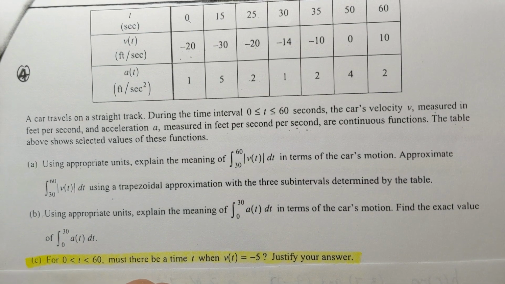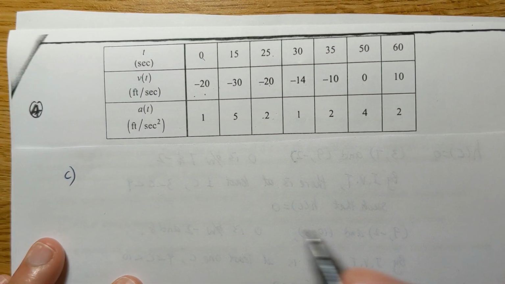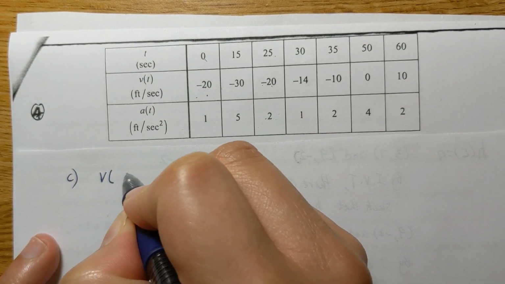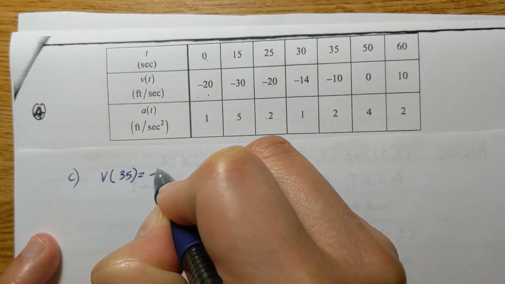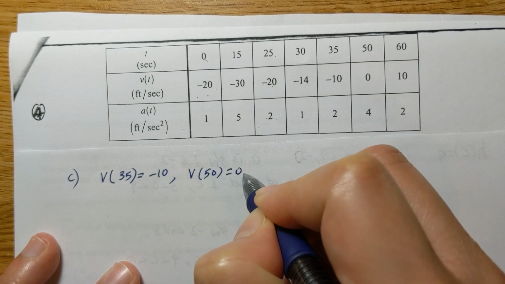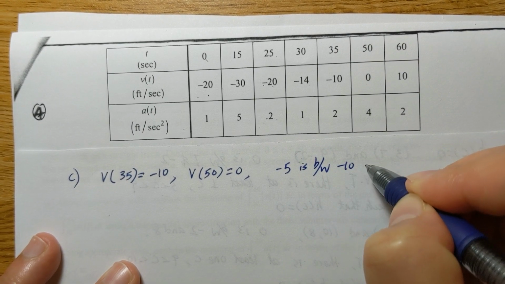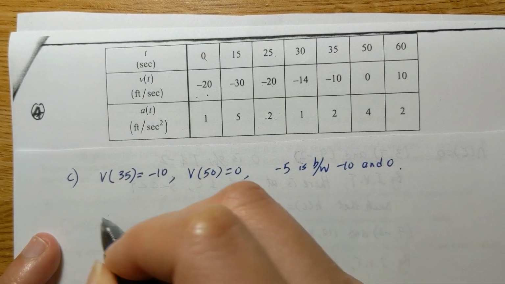So for c, this time I'm going to write it slightly differently. We say that v of 35 equals -10 and v of 50 equals 0. -5 is between -10 and 0.